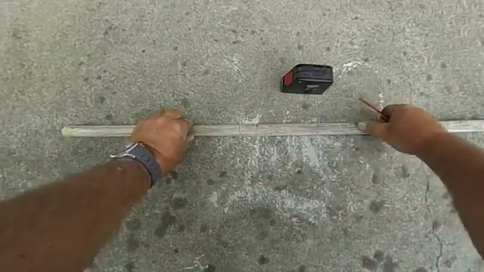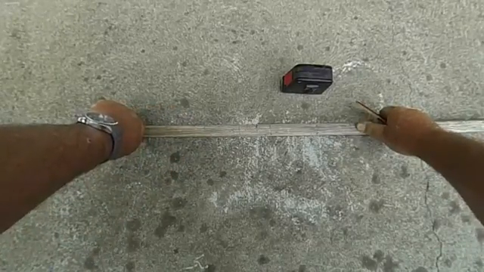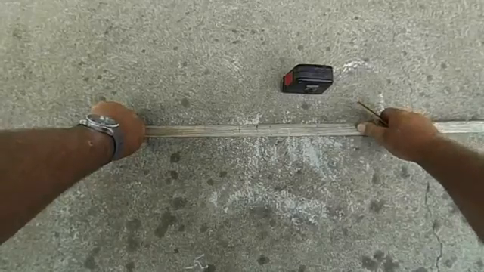Like I said, this stick looks a bit messy because it's not a proper stick that I usually set up. It's just as an example of what happens.